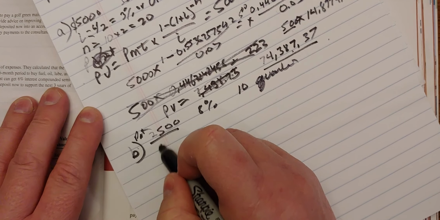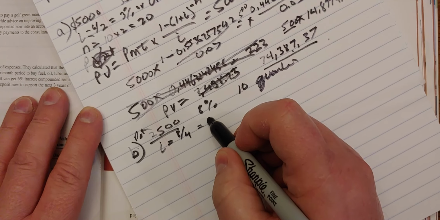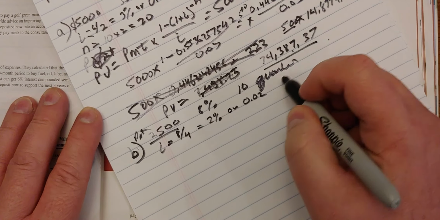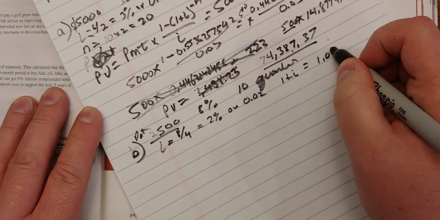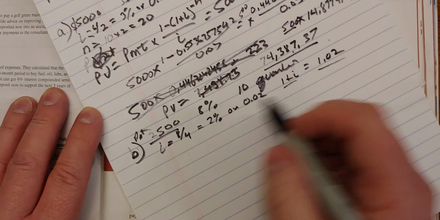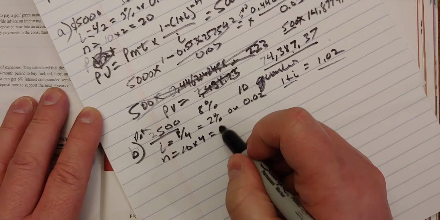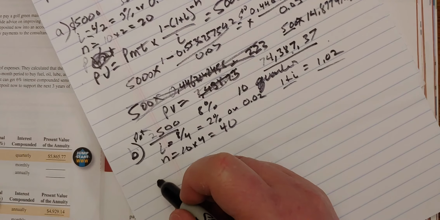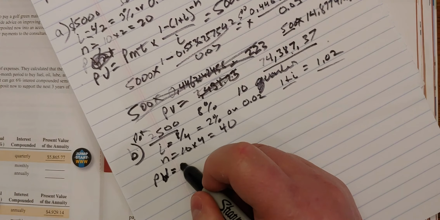So now I is going to be 8% divided by 4, which is 2%, or 0.02, and so 1 plus I equals 1.02. N is going to equal 10 years times 4 now, so that's 40. Now my present value is the payment, $2,500.